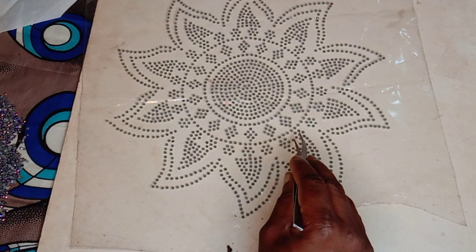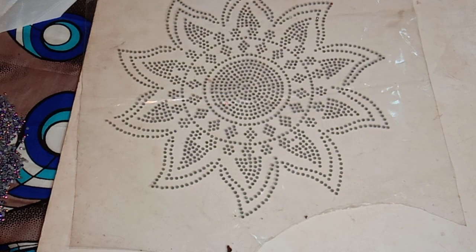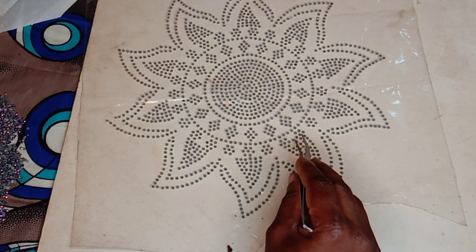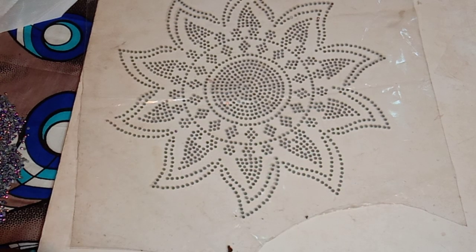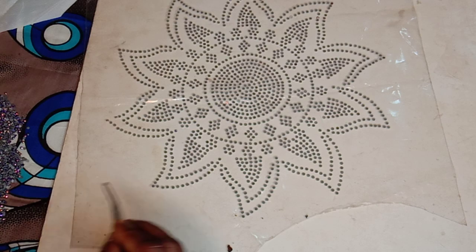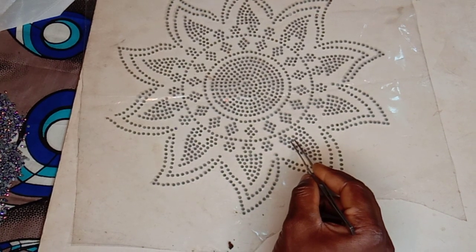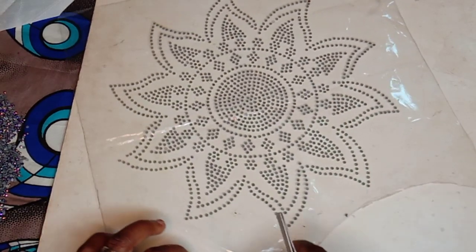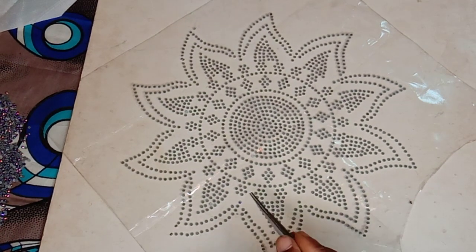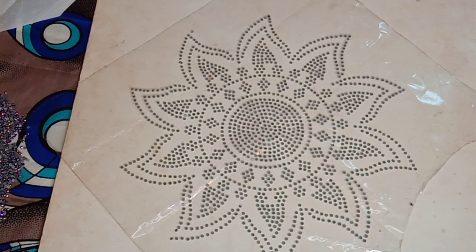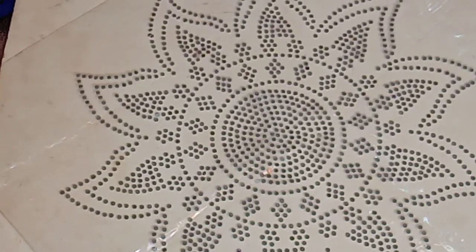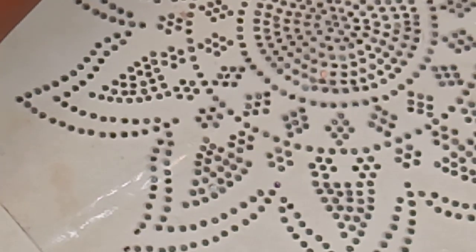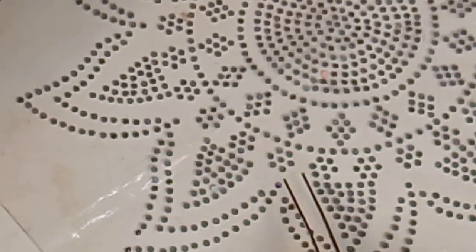One is missing here. Another is missing here. And another one right here. So we filled up that space. Then you look again. There are some stones that do not have gums under them, so you have to look very carefully so that such stones, you just remove them from your board.